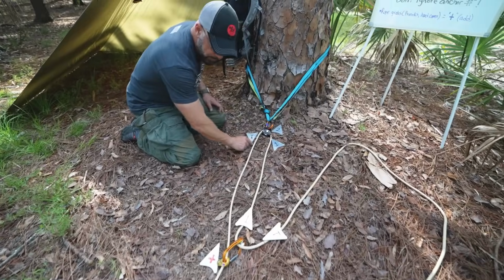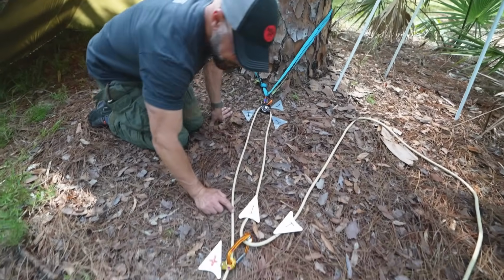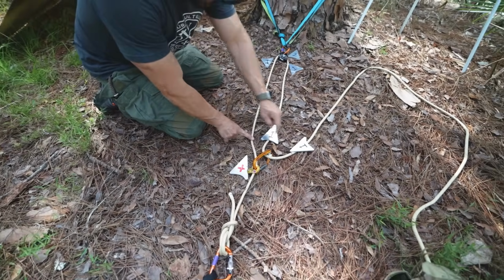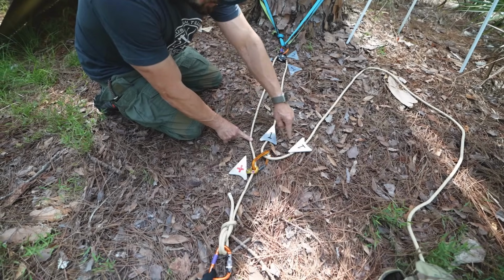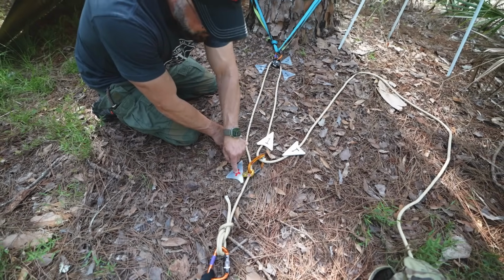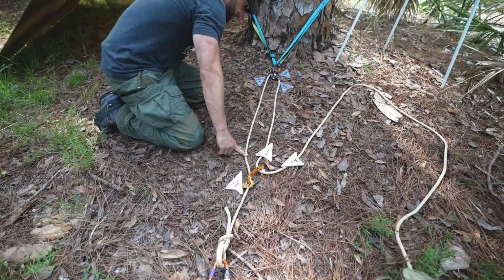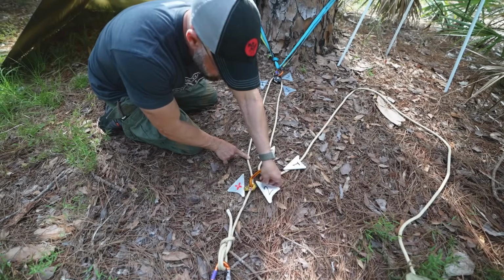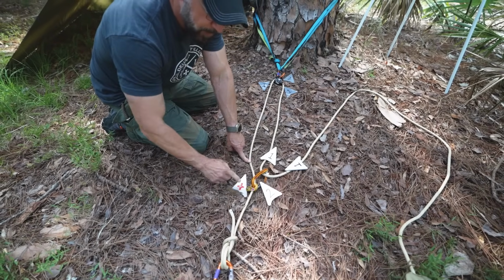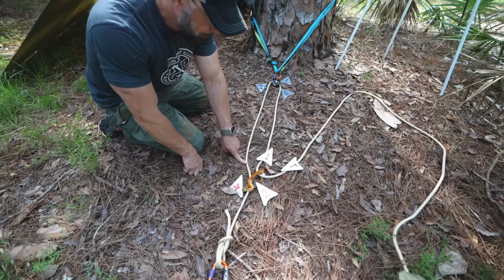This 1 comes down here. One plus 1 plus 1, or 2 units of tension here, 2 units of tension here, plus the 1 coming down, 3 to 1.